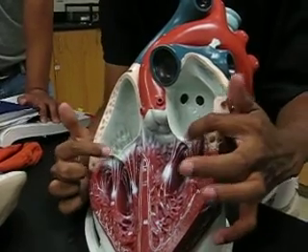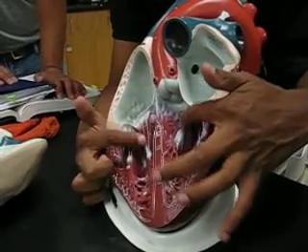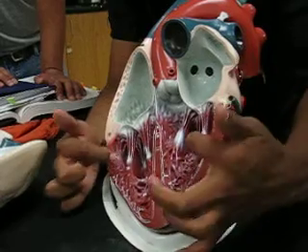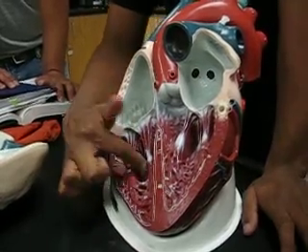In either case, inferior to the AV valves, the stringy portion is the chordae tendineae, and these tendons attach to these muscles inside the ventricle. These are papillary muscles.